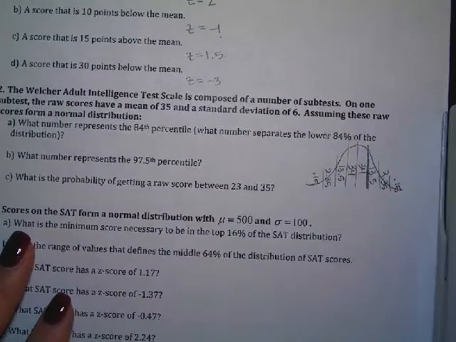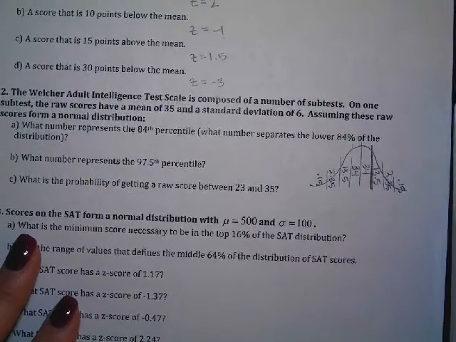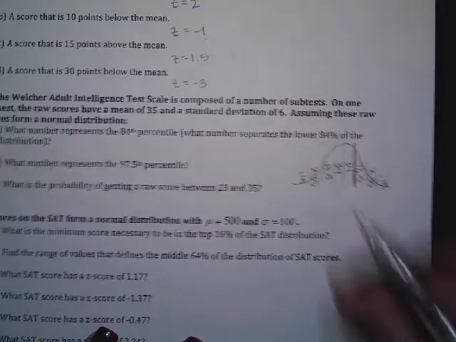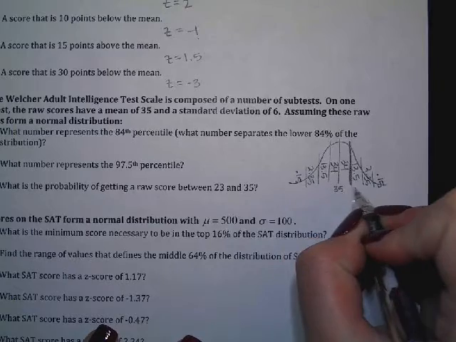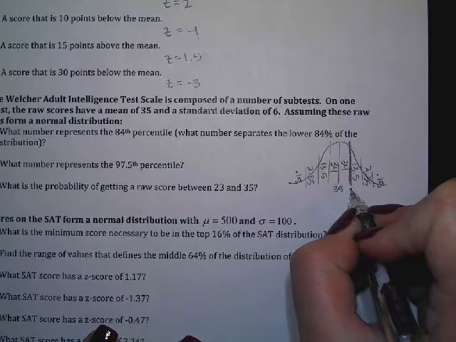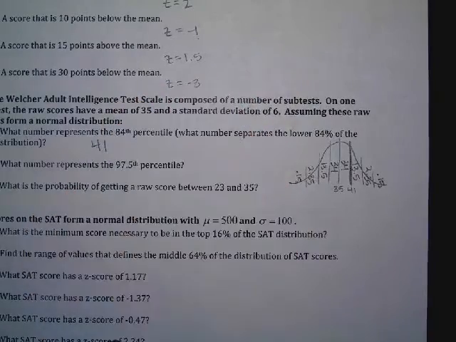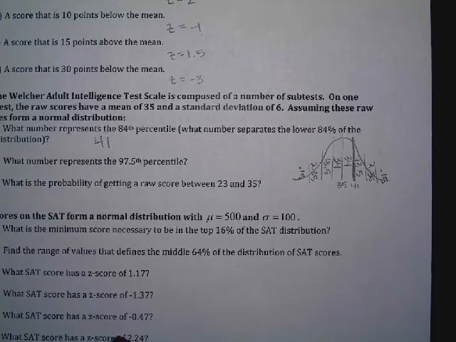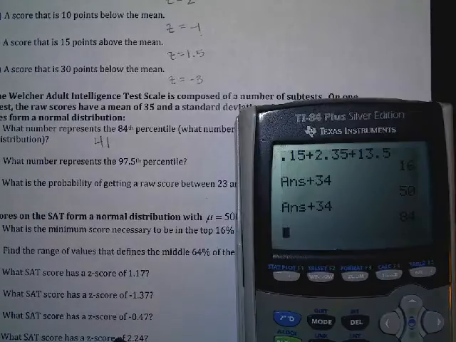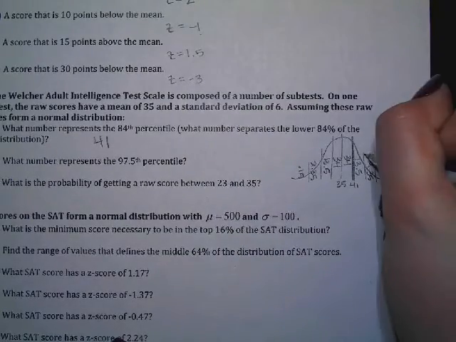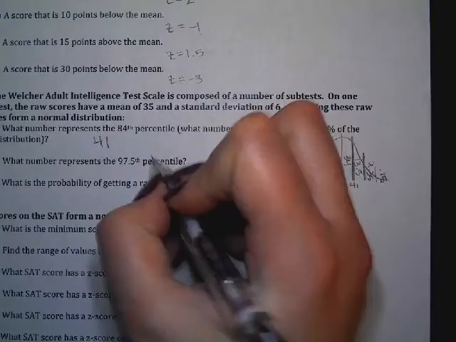Okay. So the 84th percentile, how would I figure out what number that is? You would take 35, put it in the middle, and just add 6 so you get that line. Okay, so the 84th percentile would be 41. What about the 97.5th percentile? That's the next one, so that would be 47.